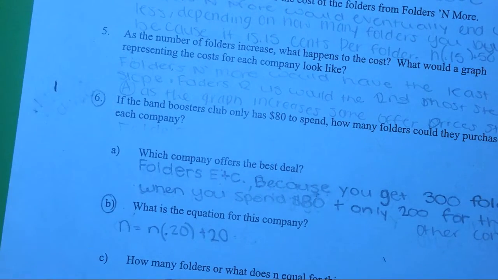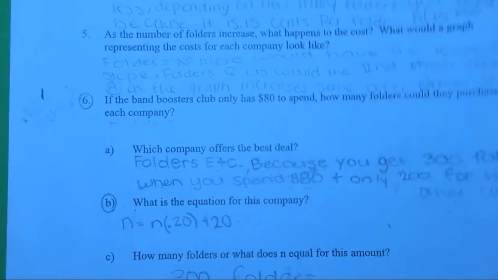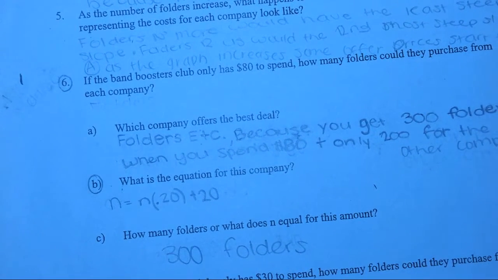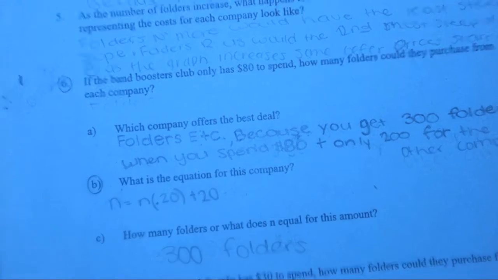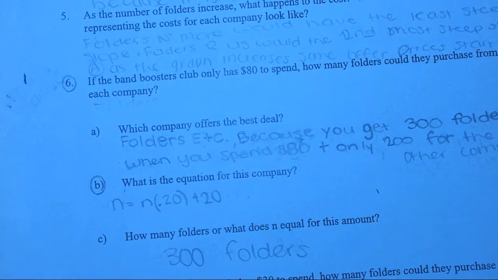Okay, B was Miranda. All I had to write was the equation, and that was on the front of the page. So that's honestly all I had to do. Anyone have any questions for Miranda's equation?